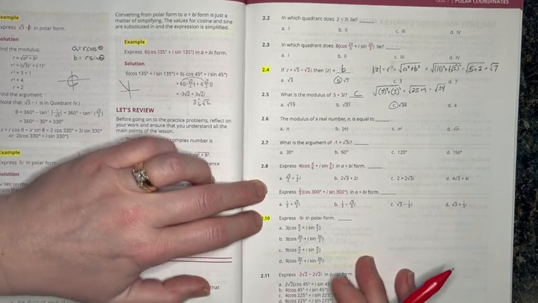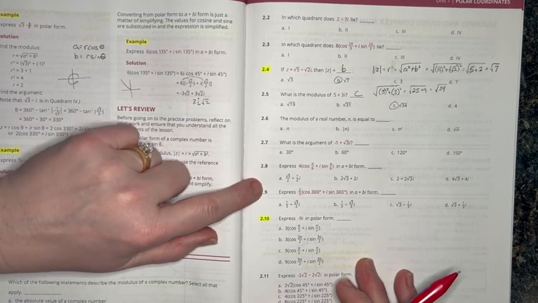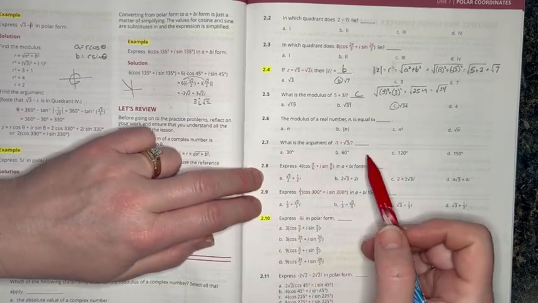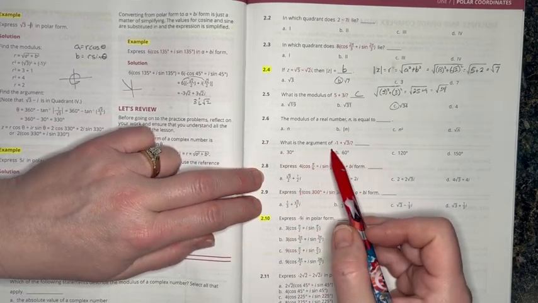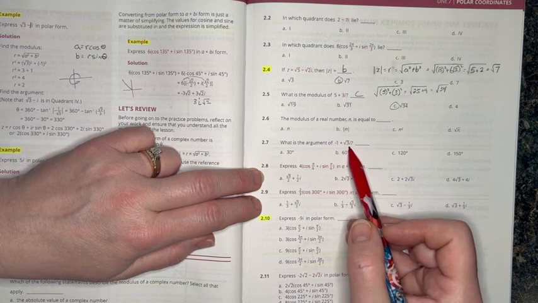Okay, let's see here. Let's take a look at number 7 real quick. What is the argument of -1 plus the square root of 3i?